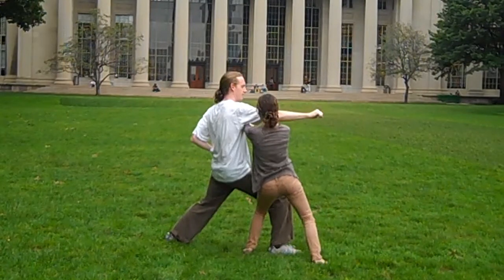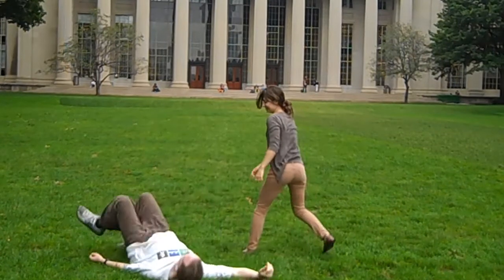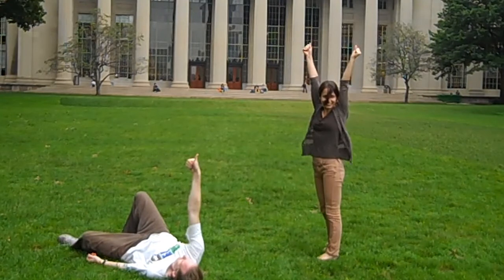However, Jen knows the stance's weak point. If she pushes along a different line, it'll knock me right down to the ground. This isn't just martial arts, this is science. Torque controls my ability to balance, and we're going to show you how today.